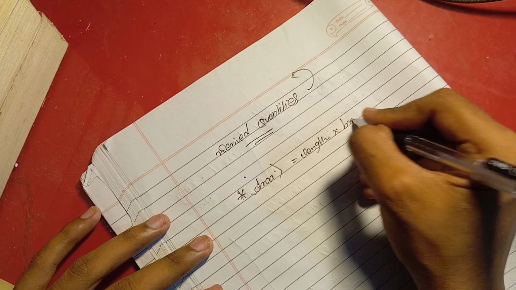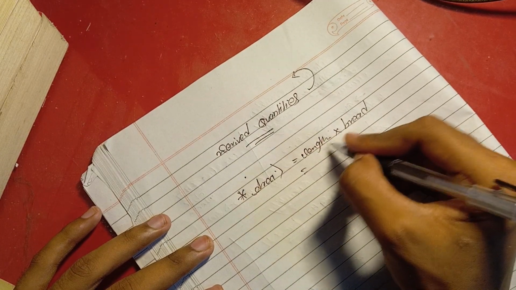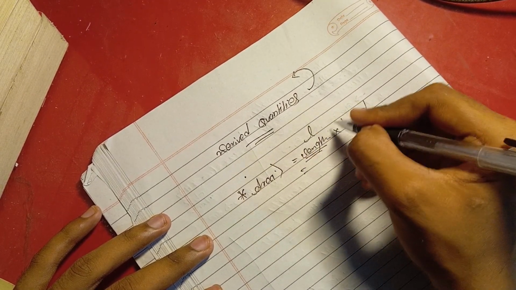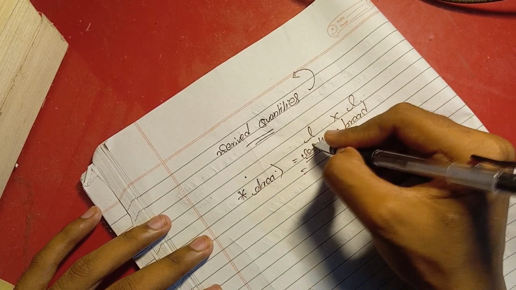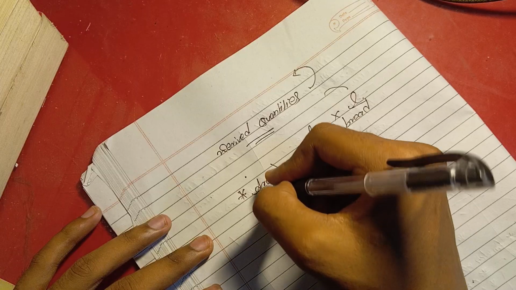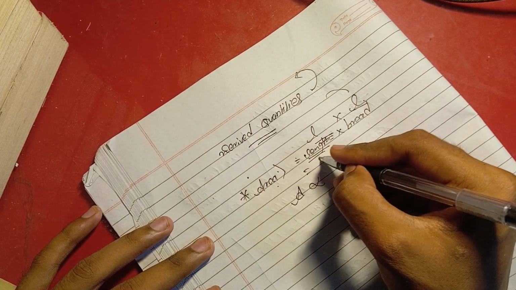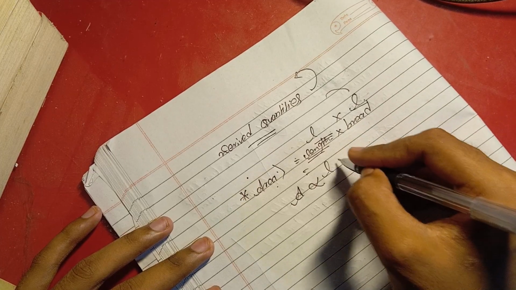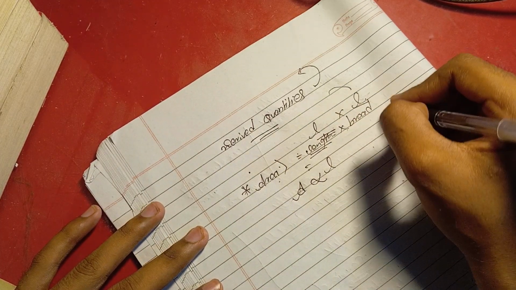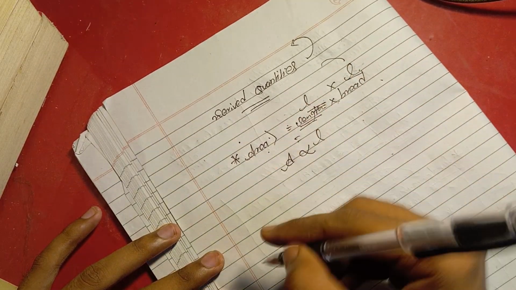Length into breadth, or the volume of the cube, length into breadth into height. There are fundamental quantities like L, and this is also L. So area depends on length, and then another length. So derived quantities depend on the fundamental quantities.